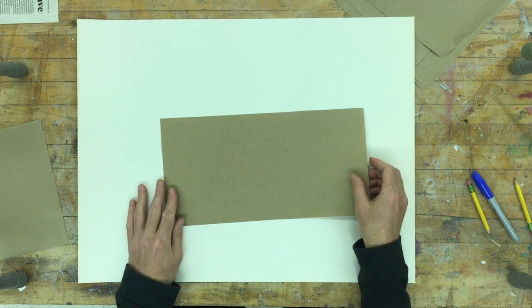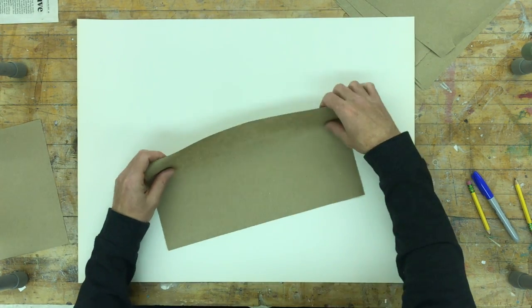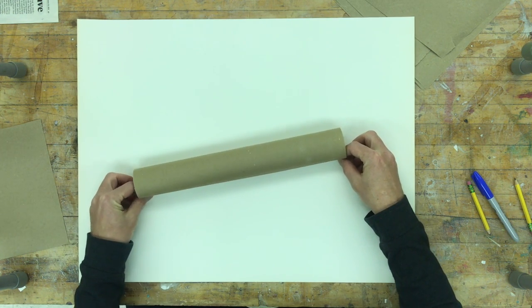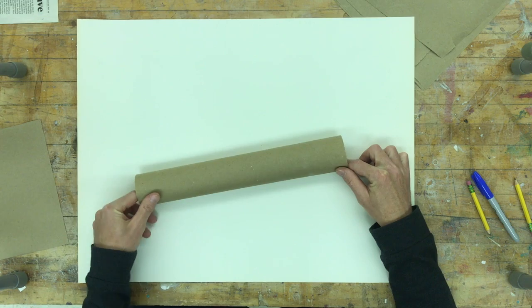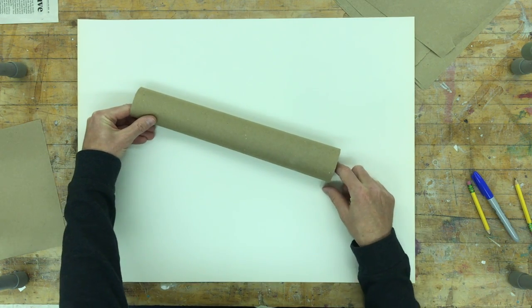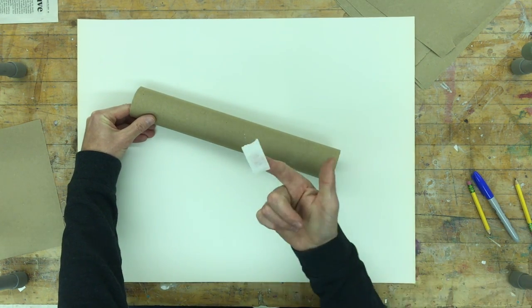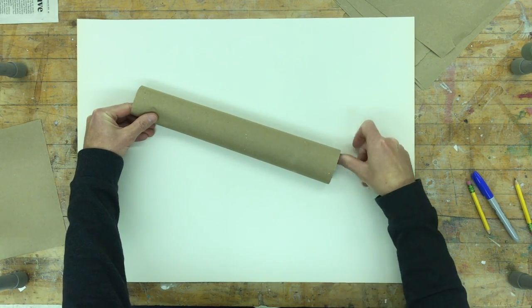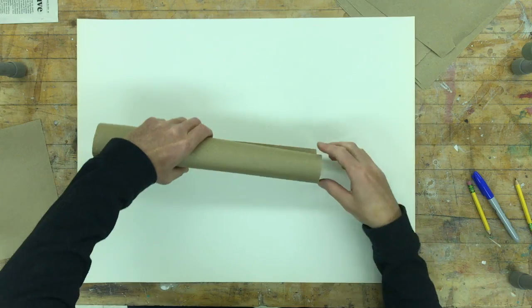So for this piece of material here, if I was to simply rotate it into a cylindrical shape here and use just a little bit of tape to help stick that together.